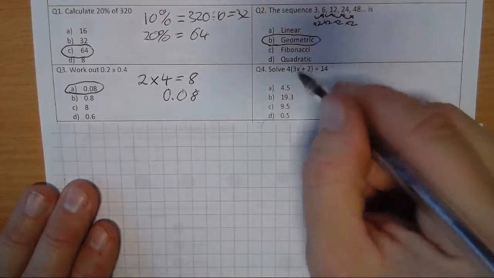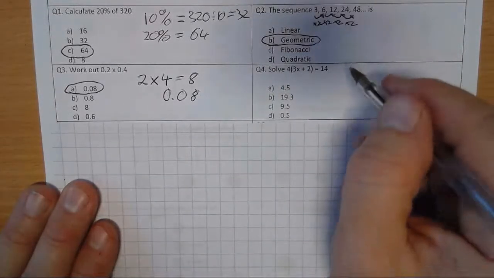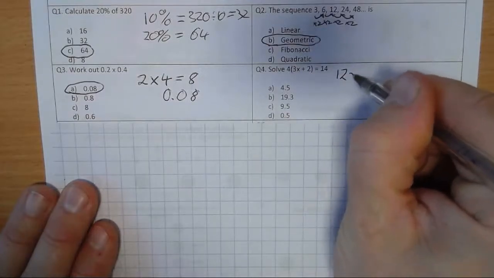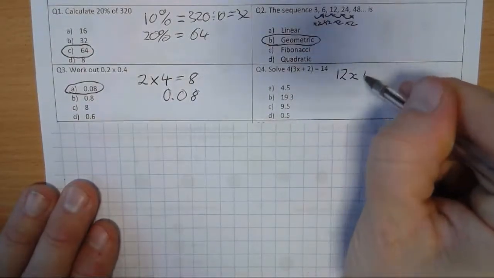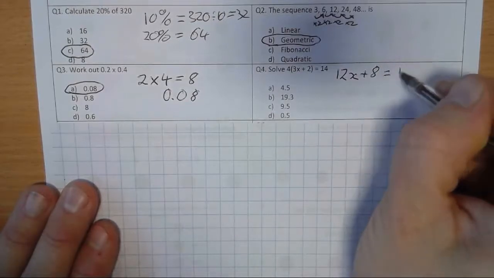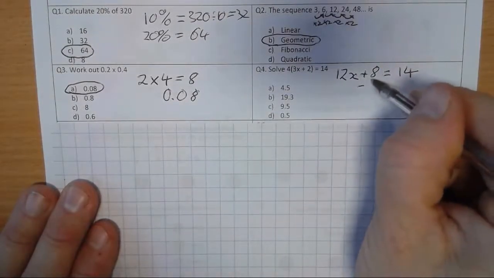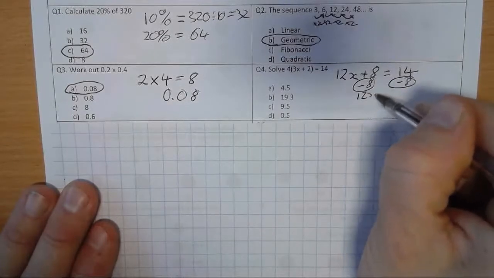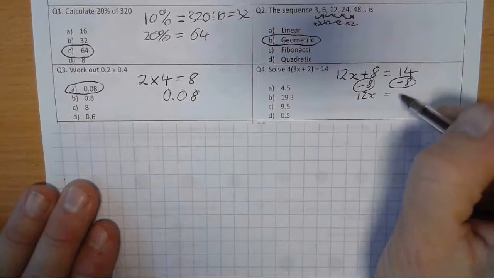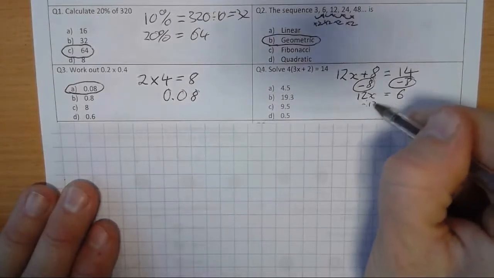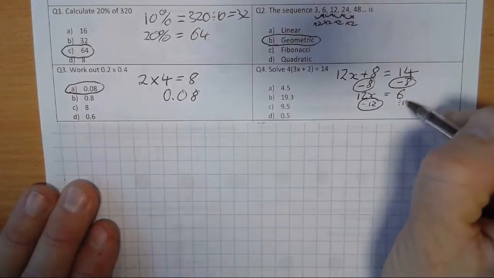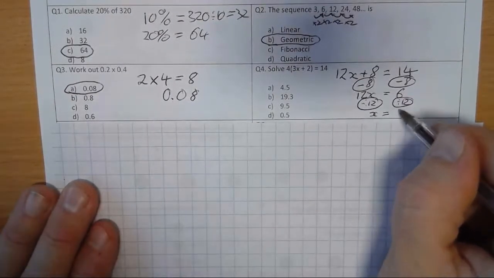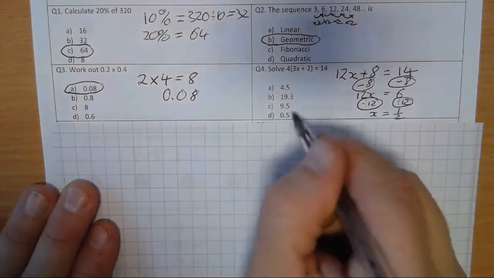Solving an equation. So I might expand the brackets here first. So 4 times 3x is going to give me 12x. 4 times 2 is going to give me 8, and that is equal to 14. Then take away 8 from both sides. That's going to give me 12x is equal to 14 take away 8, which is 6. Divide by 12. So 6 divided by 12 is a half, or 0.5.